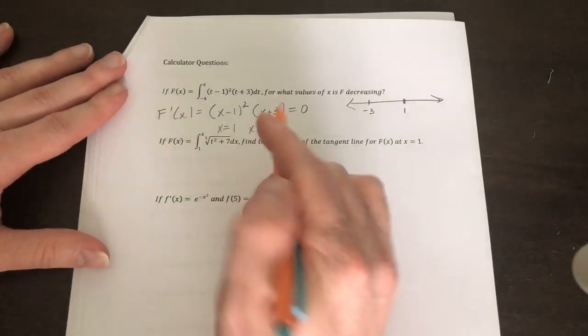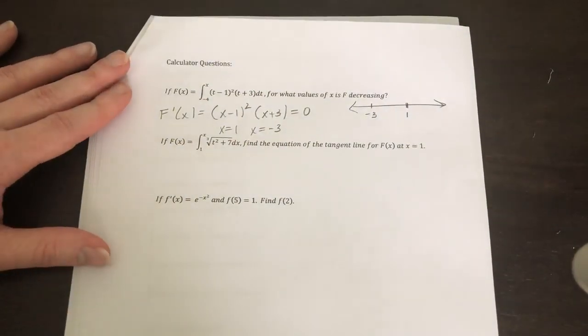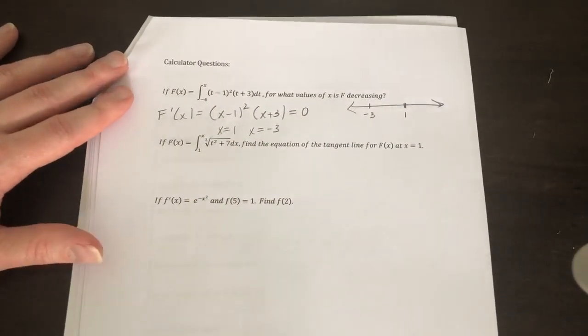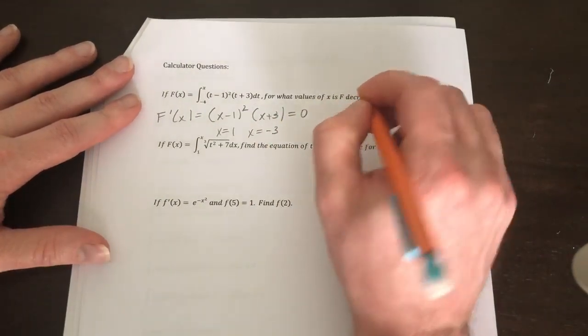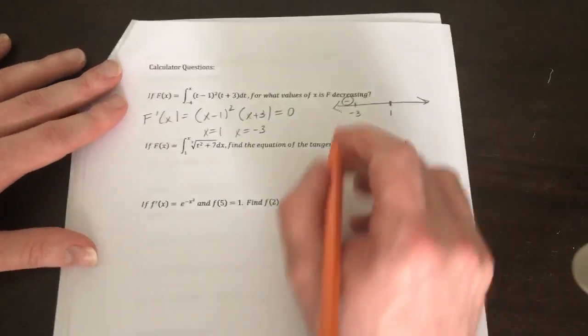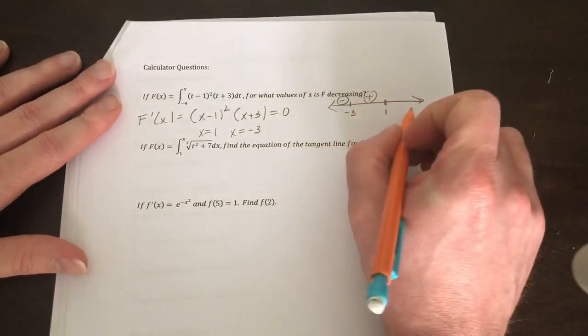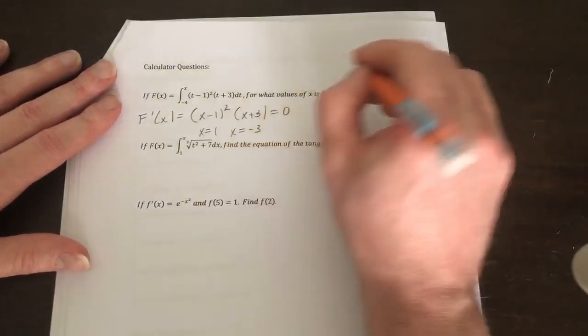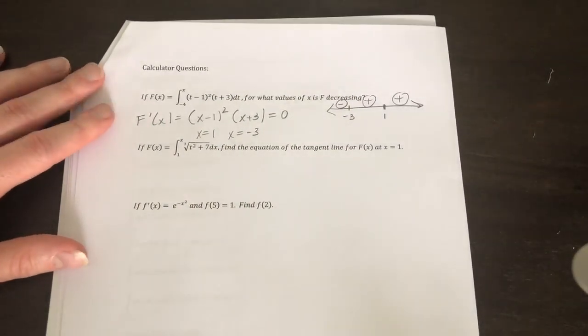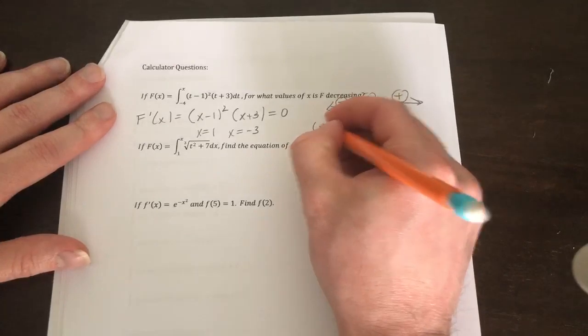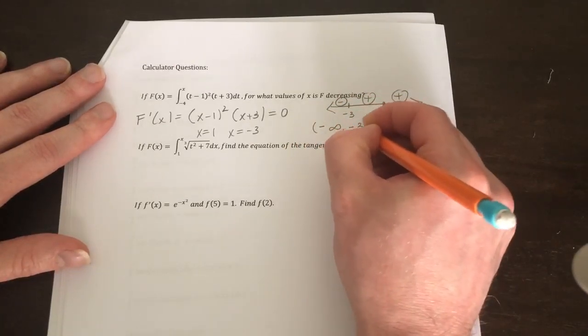Now, this term will always be positive, so it's not useful to plug anything in. So I'm going to plug in a -4. -4 plus 3 is a negative. Plug in a 0. It's positive. And plug in a 2. Should be positive. So this thing is going to be decreasing where the derivative is negative. So it's going to be decreasing from -infinity to -3.